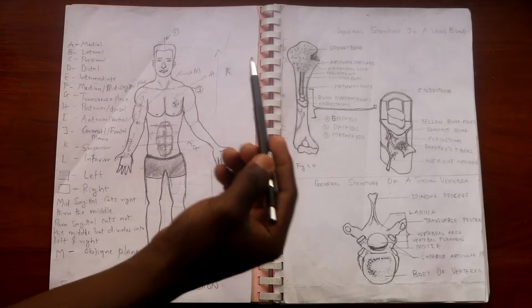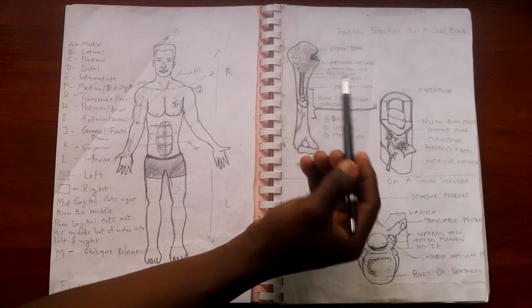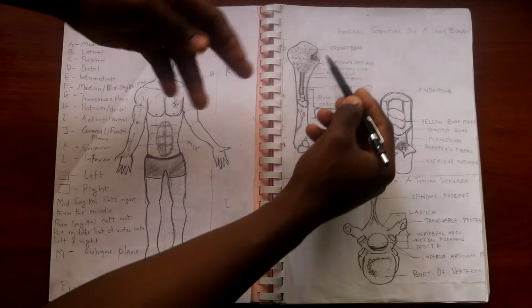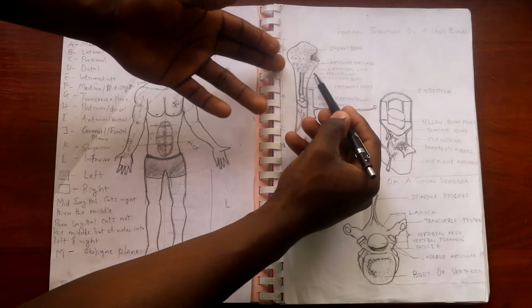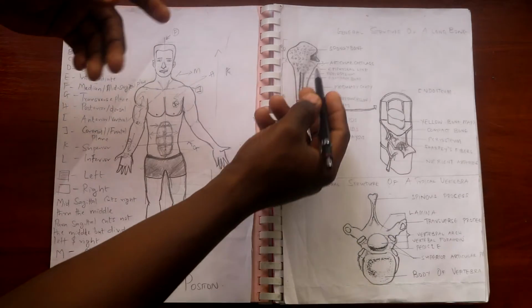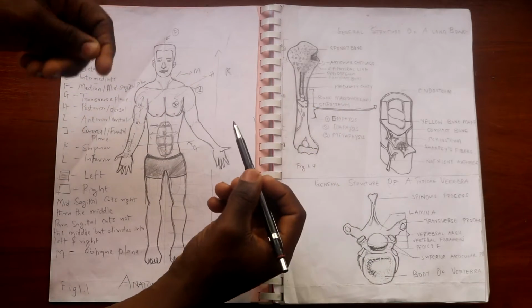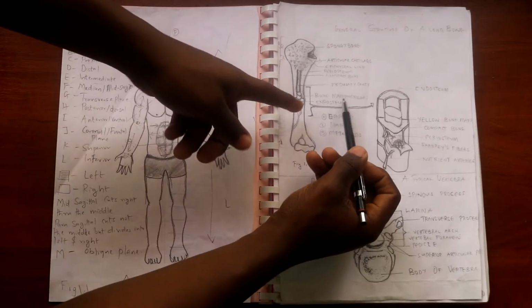Now we'll be looking at other parts. We have the epiphyseal plate. We have the periosteum. Peri just means around, so it's something that surrounds the bone, the periosteum. Then we have our cartilage here, our articular cartilage. Then we have the bone marrow here.